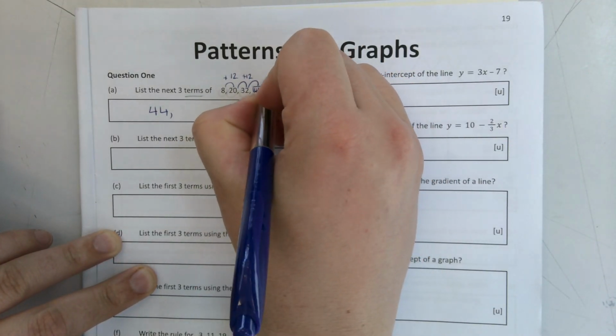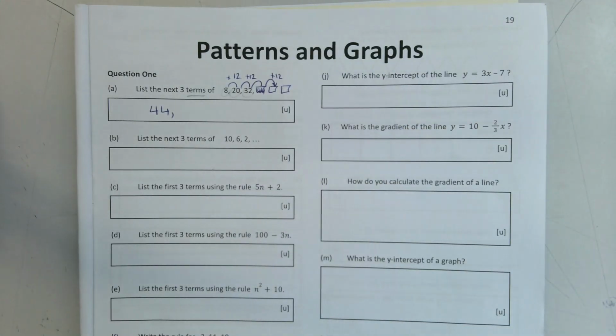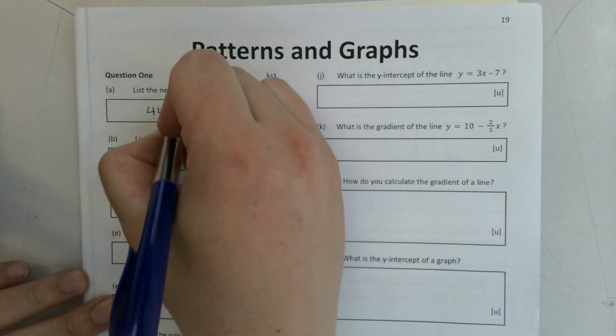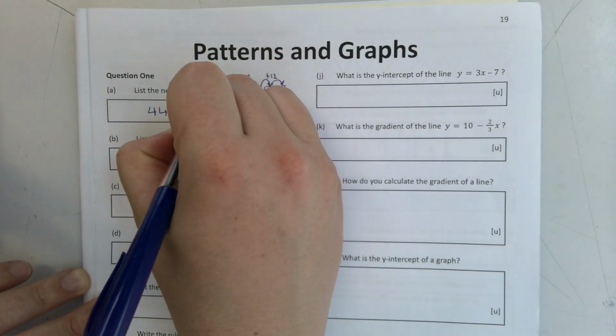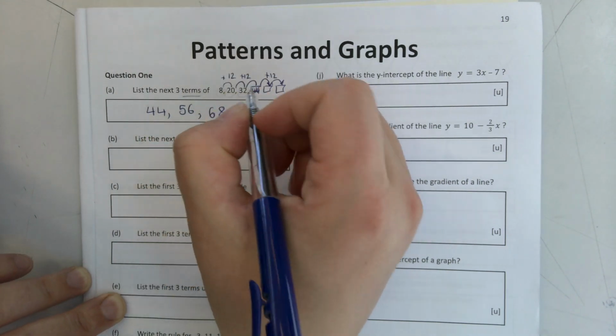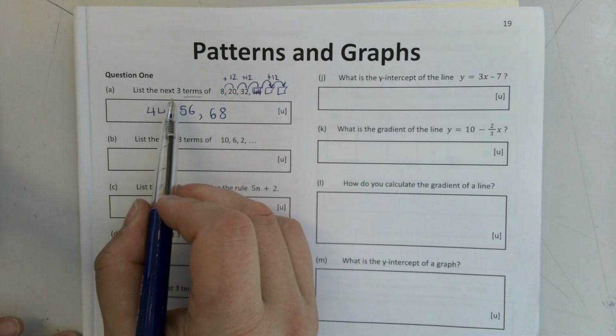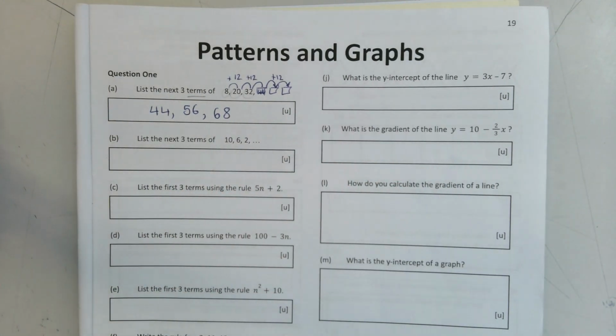Now, how do I get to the next one? I have to add 12. So if I add on 12, it gives me 56. And then if I add on 12 again, it's going to get me to 68. So they just want the next three numbers in the sequence. That's just what terms mean, okay?